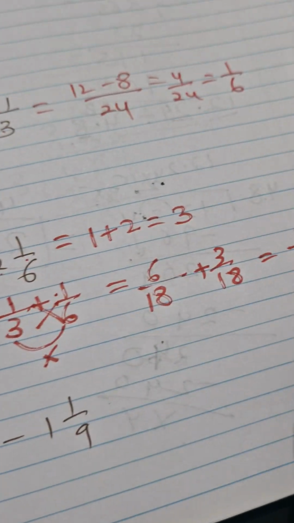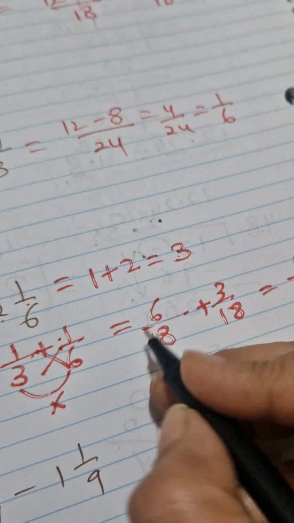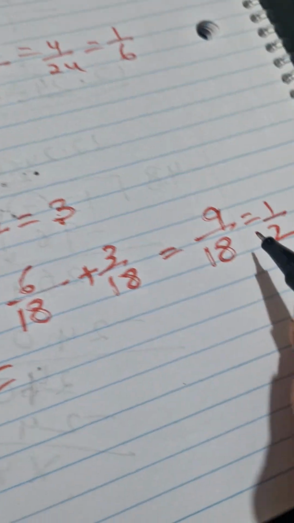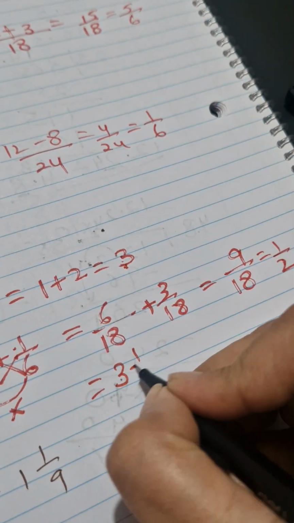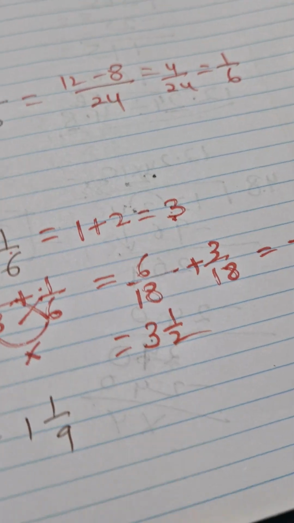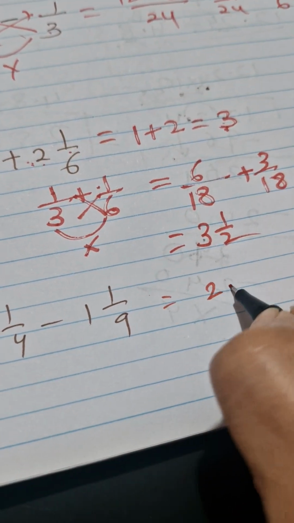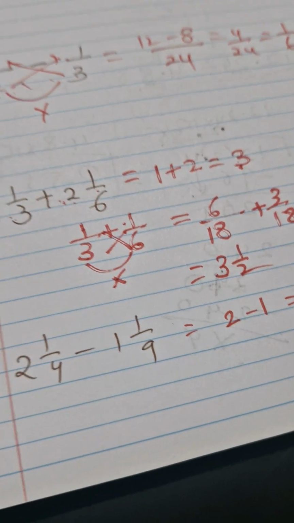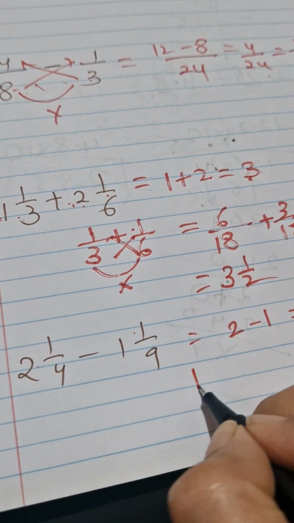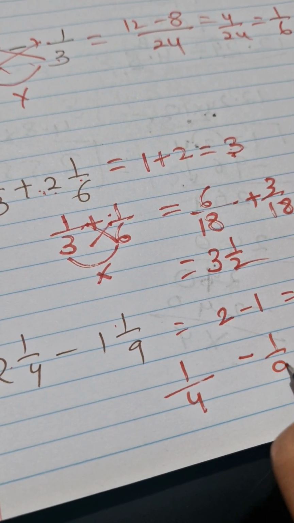Now the last thing, you have to combine them. So your final answer is 3 whole 1 over 2. Same process you will do for subtraction, children. First you subtract your whole numbers. So it gives you 1. Now you subtract your proper fractions.